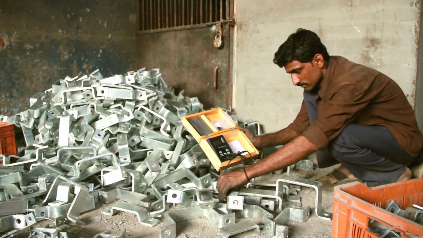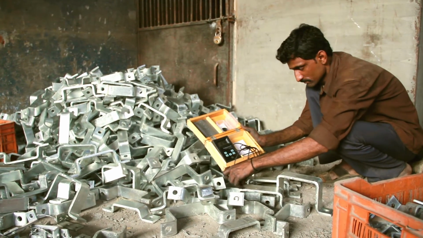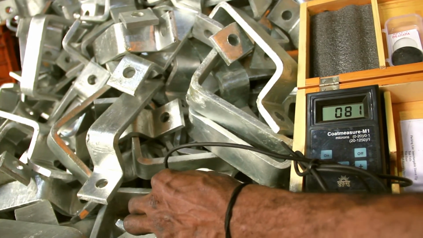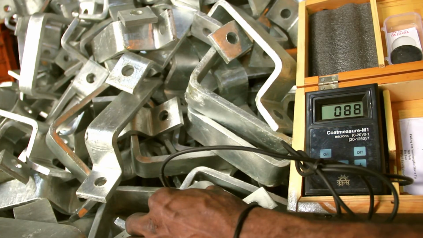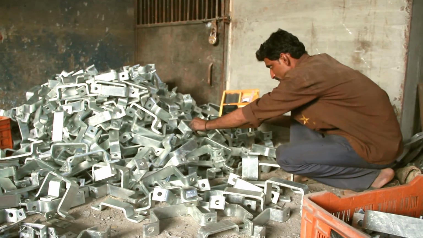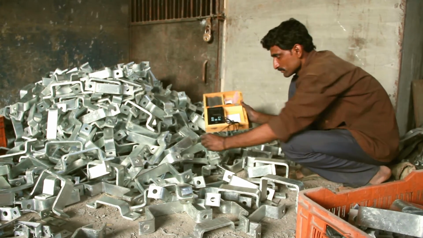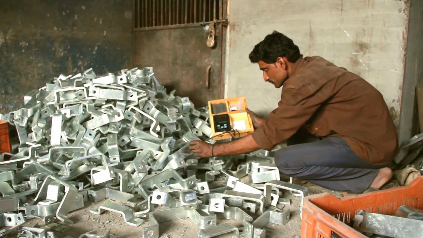There are many steps for the inspection of galvanization. However, we use one of the methods called coat thickness measuring. The quality check is done using an acclimator. The standard thickness of the zinc coat for angles is 86 microns and for coupler is 65 microns.